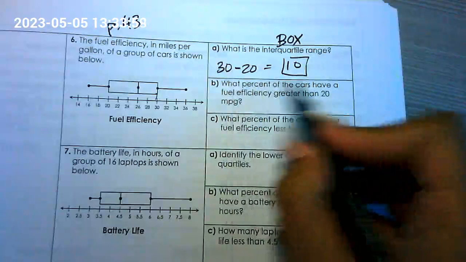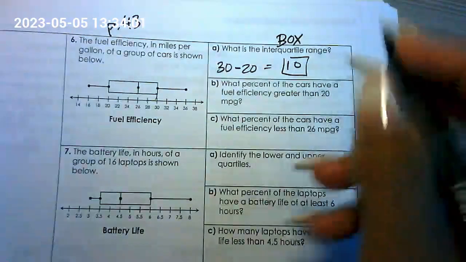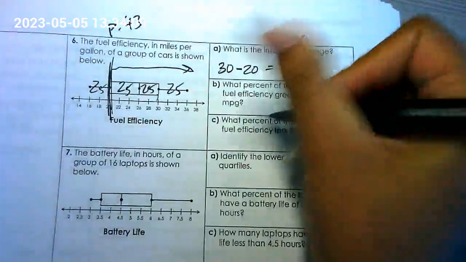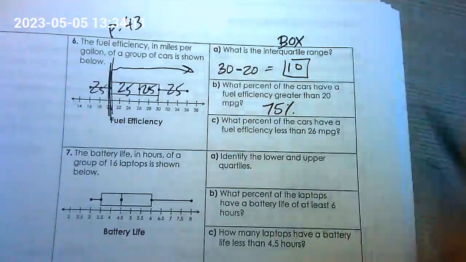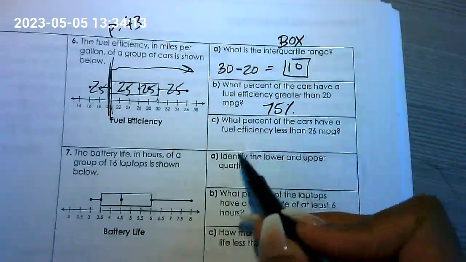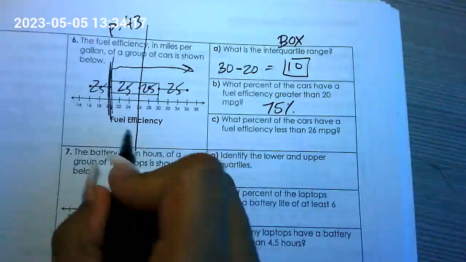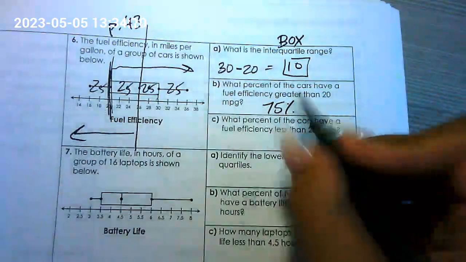Okay, what percent of the cars have a fuel efficiency greater than 20? 20 is right here. Greater than is this way. Remember each box is 25, 25, 25. That's 25 too. So 75%. What percent of the cars have a fuel efficiency less than 26? 26 is here. Less than is this way. Box, 50%.